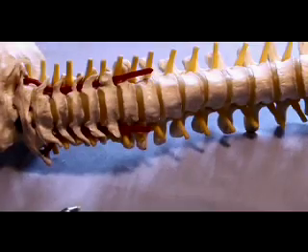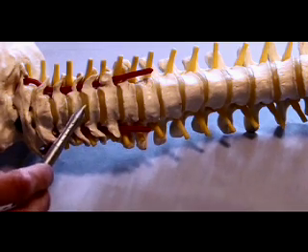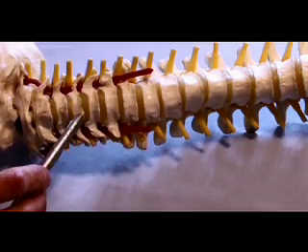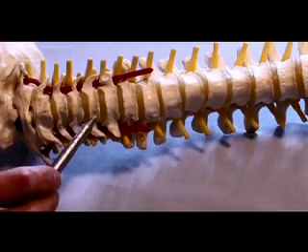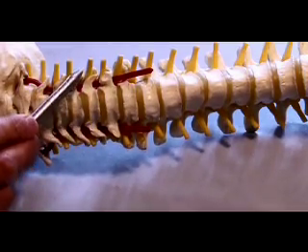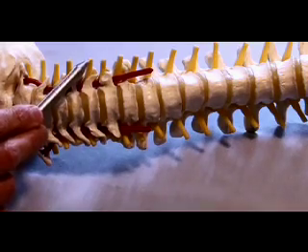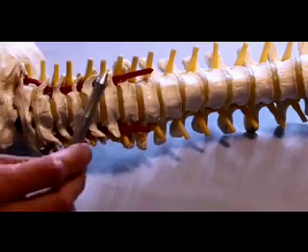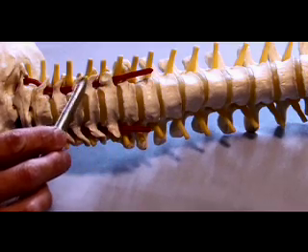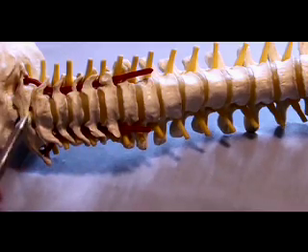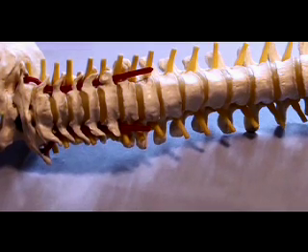Most cervical spine surgery is performed anteriorly, meaning from the front. This provides the best access to the disc spaces and the vertebral bodies. Here you can see the nerve roots exiting the spine, represented here, and the vertebral arteries represented by these red lines. This is where the top of the cervical spine connects to the base of the skull.